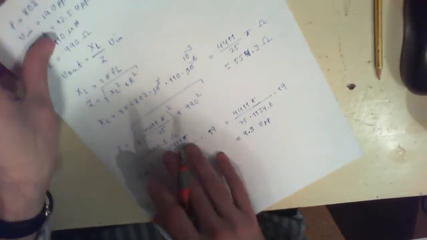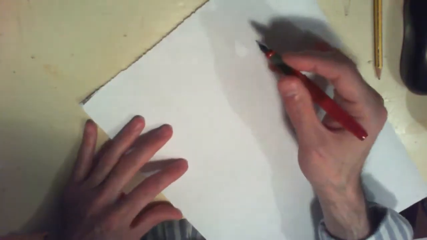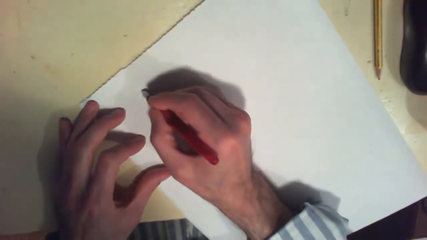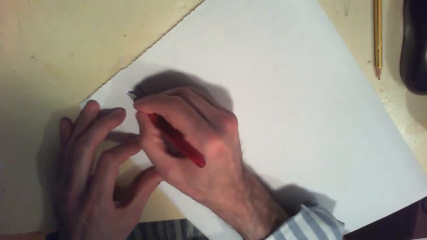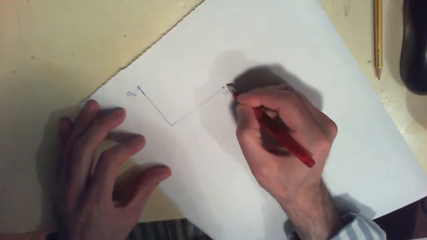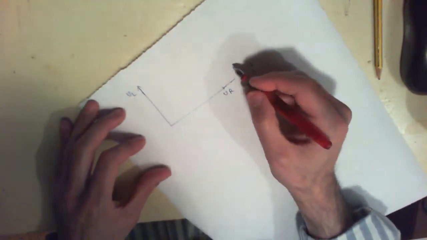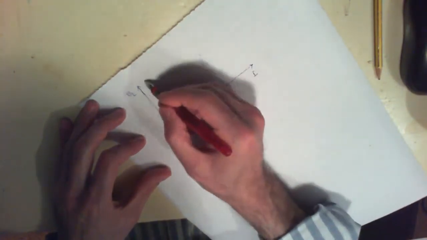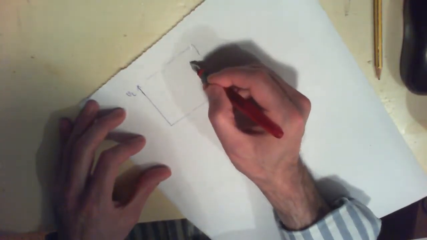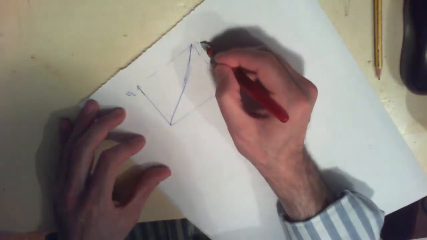In the case of these RL circuits, the phasor diagram is basically you have this V of L over here, and you have this V of R over here, and your I is along the same line as V of R, and then you have V of in over here.